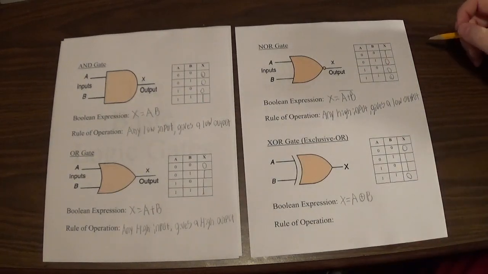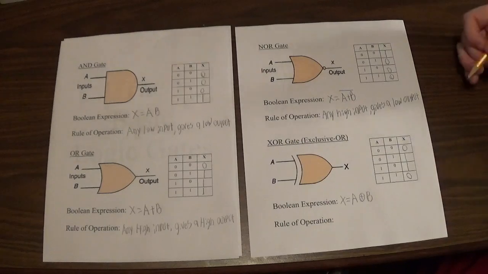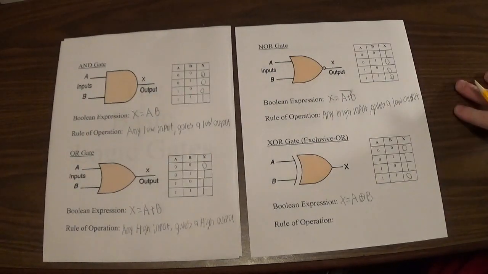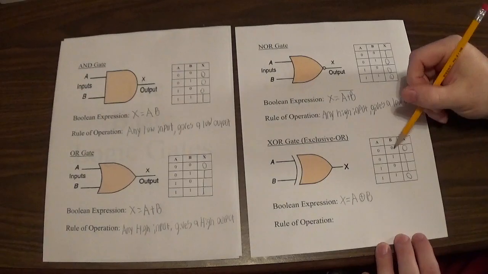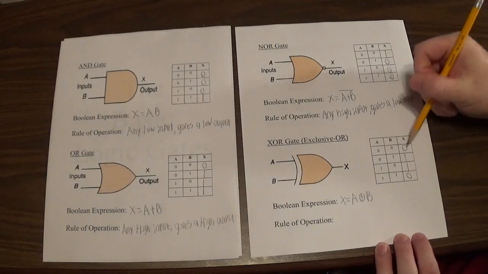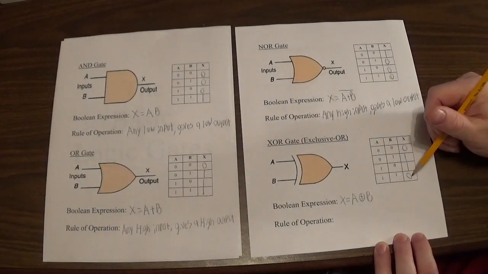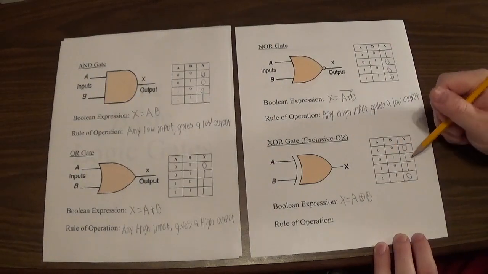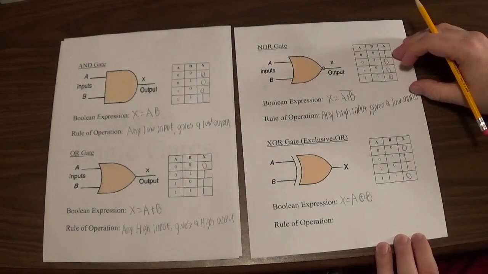All right, and that's the exclusive function here. So what this is comparing is to see if the switches are the same or if they're different. So if both switches are a 0, we get a 0. If both switches are a 1, we get a 0. If they're opposite of each other, that's when we get a high output.